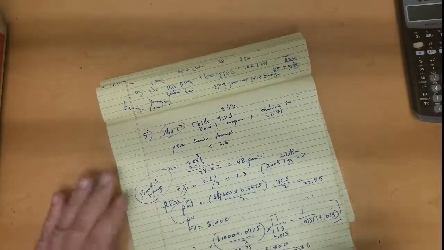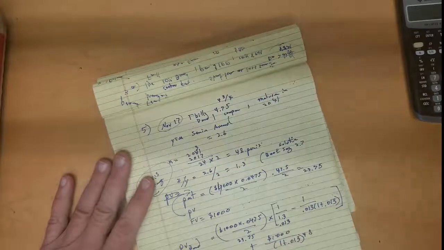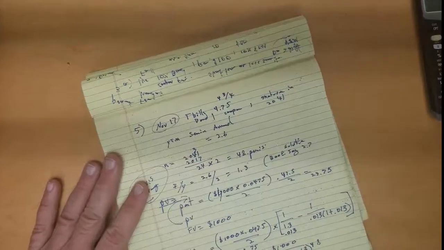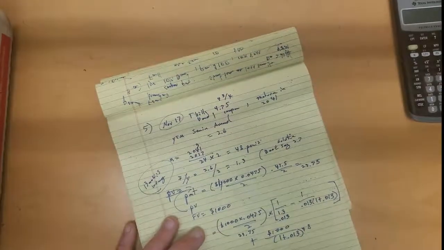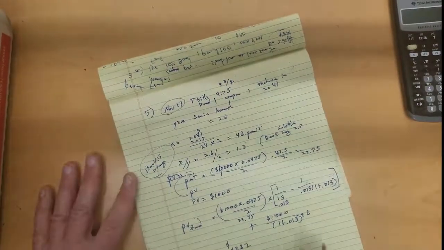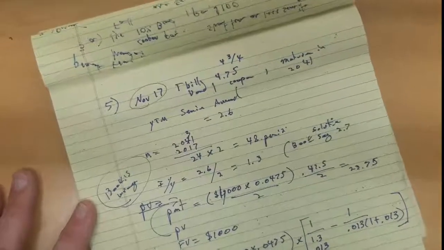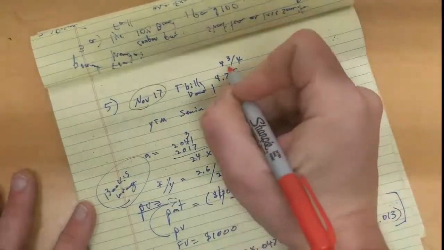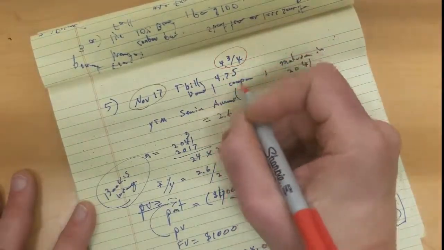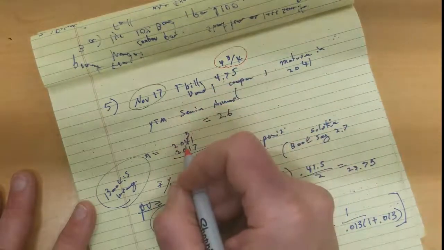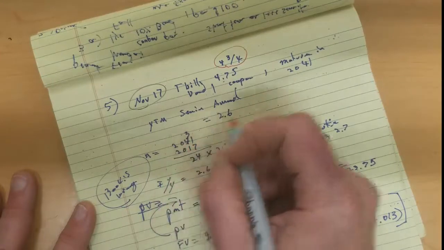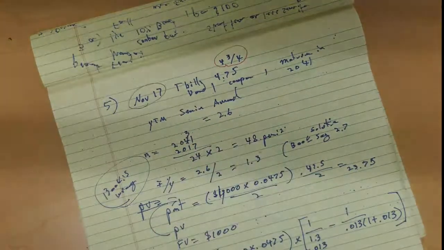I'm hoping you guys can see this. Let me zoom out a little bit, or actually, what would be the default here? Right there. Okay, so we've got 4 3/4 right there, which translates to a 4.75 coupon. This is a Treasury bond. Does it say that?